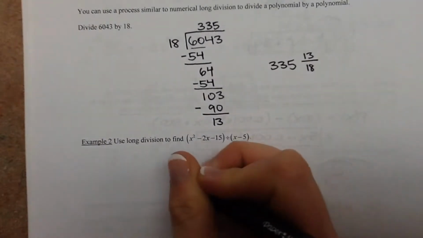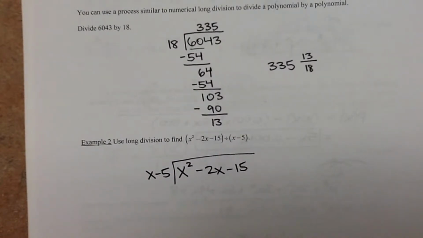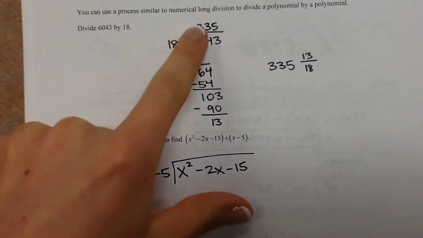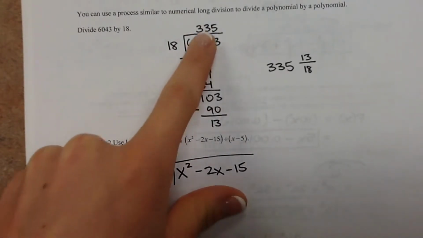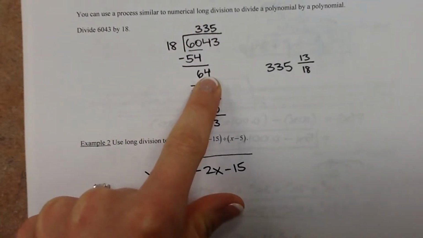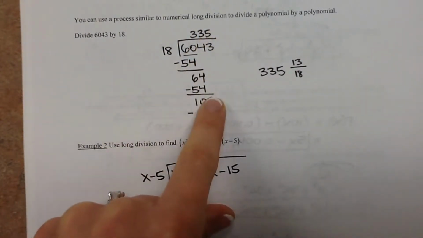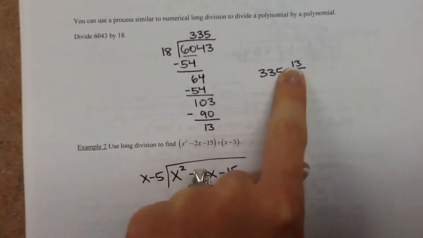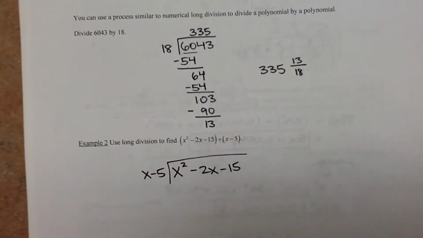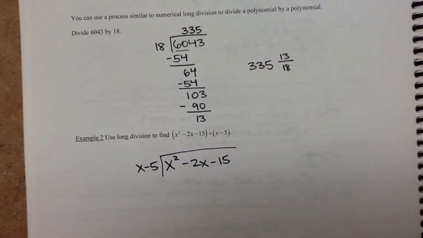Take that first part, divided by x minus 5. Okay, so the process is going to be super similar. You're going to see how many times it goes in, multiply these 2 together and subtract, bring down the next term, see how many times this goes in here, multiply and subtract, bring down the next term, see how many times this goes in here, multiply and subtract, write the remainder over the divisor. So the process is the same. It's obviously a little bit more complicated when you're working with polynomials.